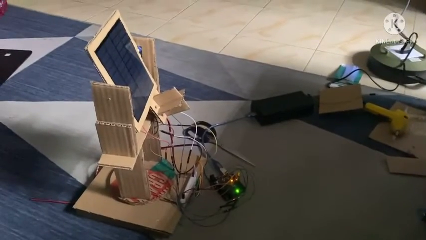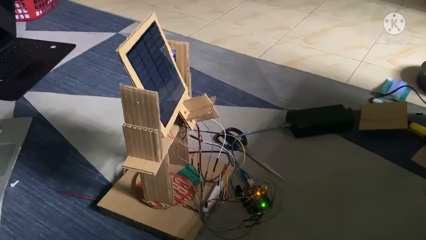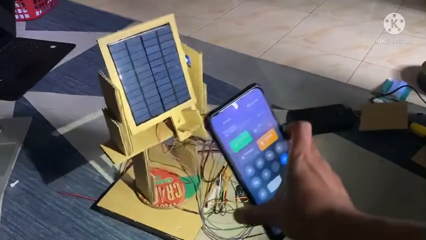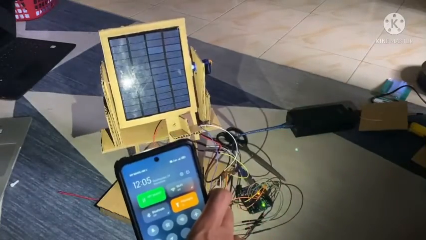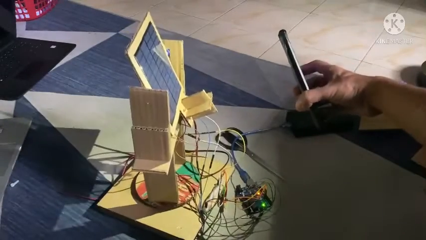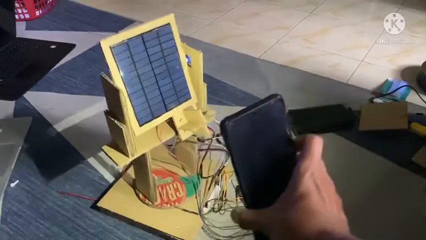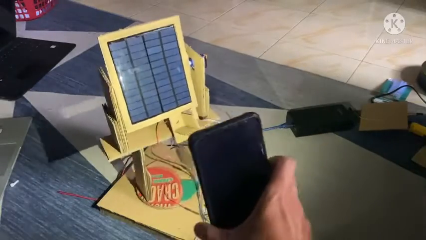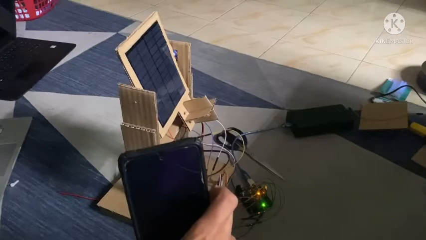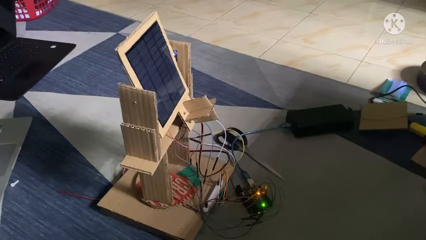To make it clearer, I will use the flashlight on my mobile phone, and I will move the phone on my own, and as you can see, the solar panel follows the flash from my mobile phone. And if I shut down the flashlight, the solar panel will move to the higher sun ray radiation.